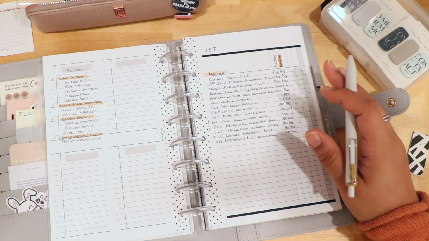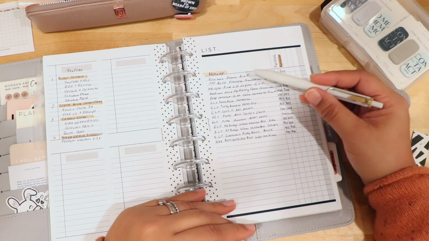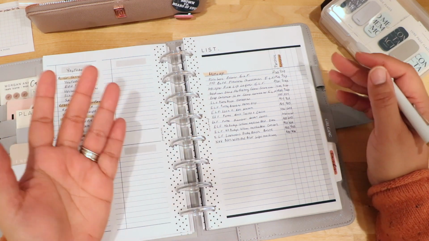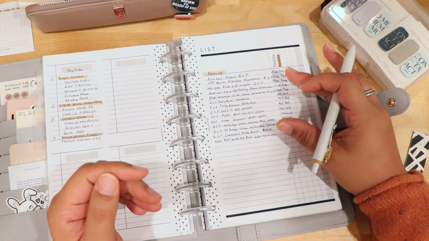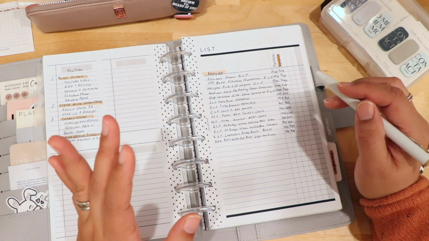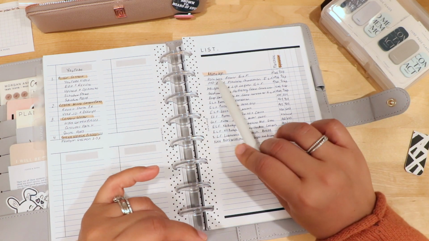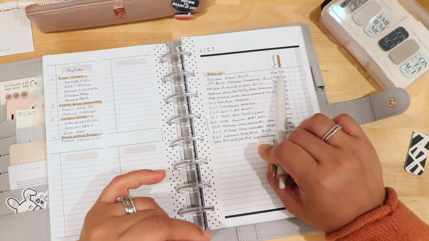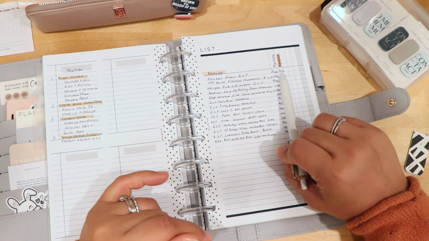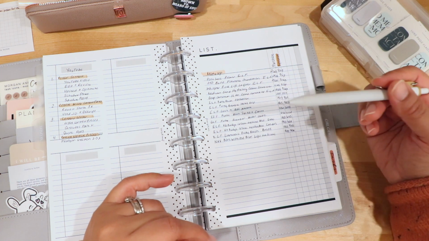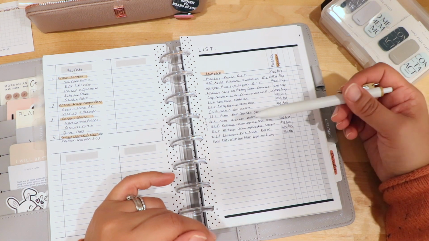The list, a list section. How you use a list section in the planner is basically you're going to write a list of various things. This is a list of makeup that I purchased this year. They all have expiration dates. So what I do is write down what I purchased. Then I'm going to write down the expiration date. And I do this with all the products. So I know what I have on my skin. I know what I have on my face.